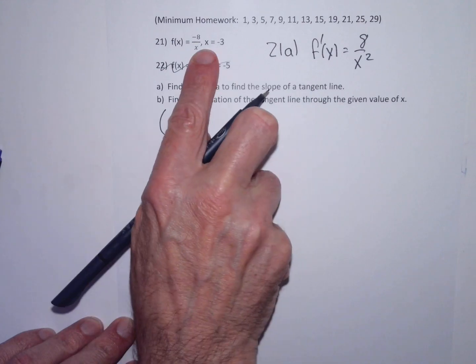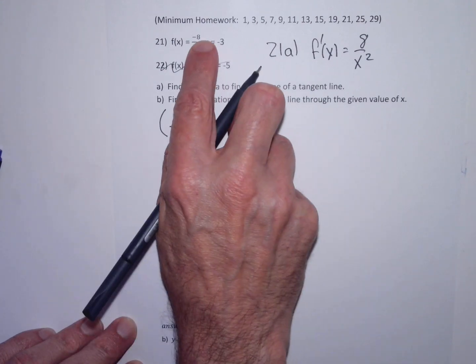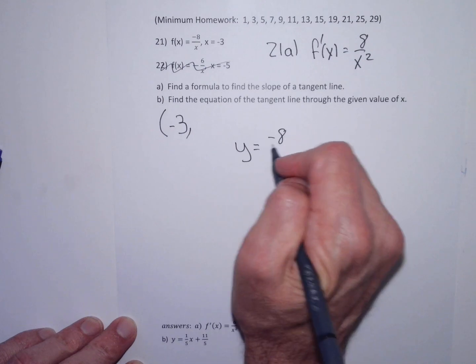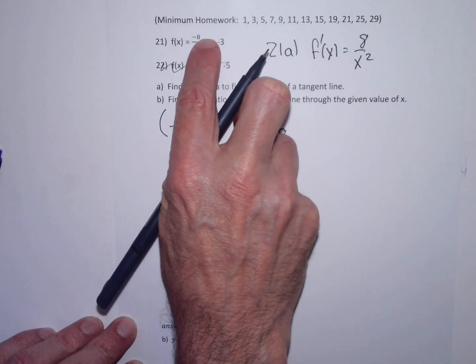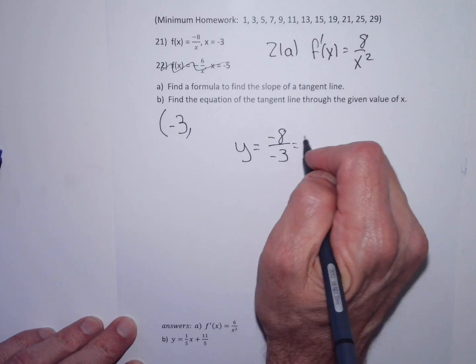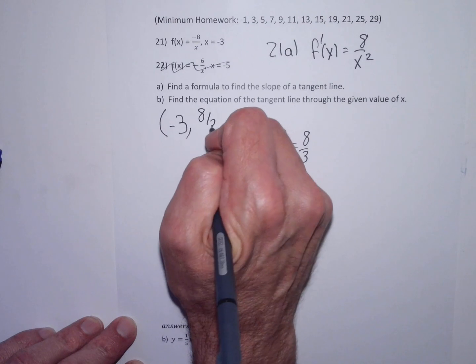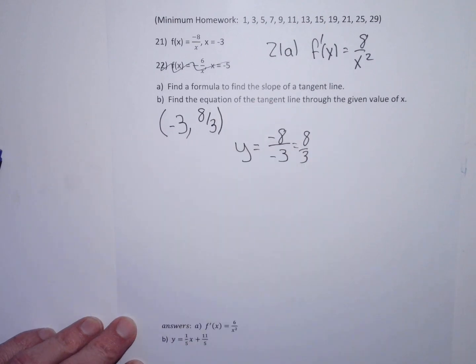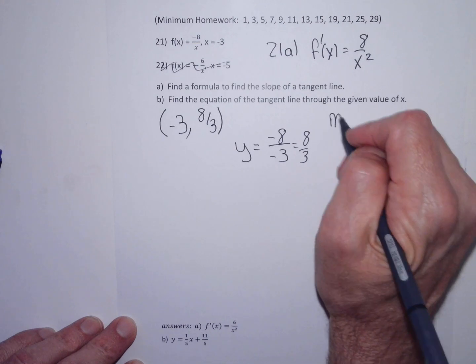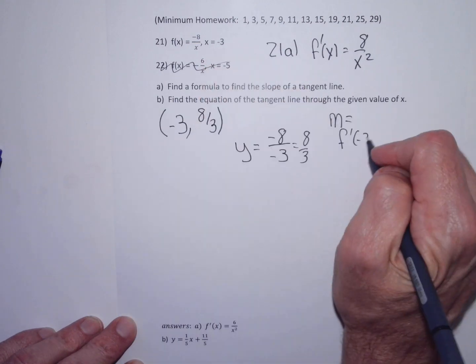To get the y-coordinate of the point, I'm going to go y equals, use the original function, which is negative 8 over x, leave the negative 8 in the numerator, plug the negative 3 that was given to me into the denominator for x, and the y-coordinate of the point is going to be 8/3. Next, I'm going to find the slope. I find the slope by plugging the x value into the derivative.